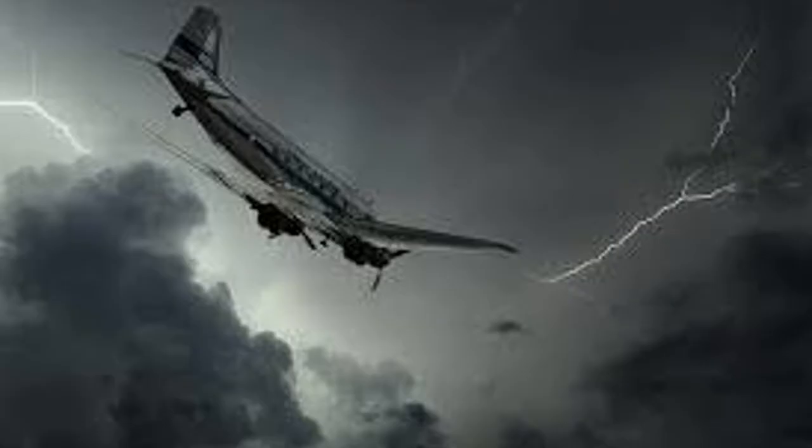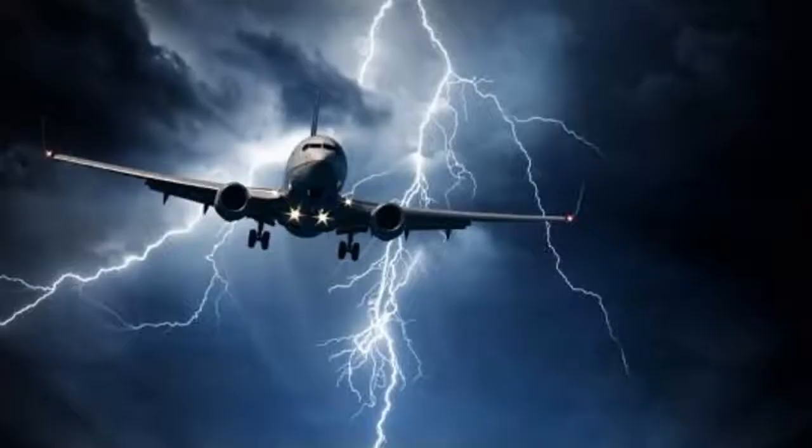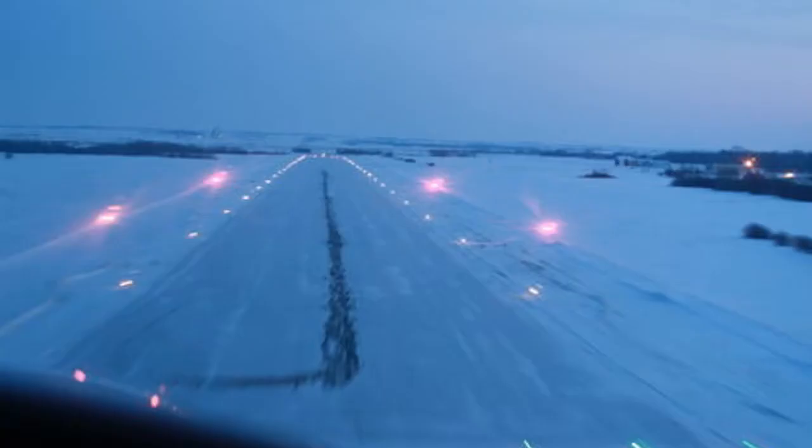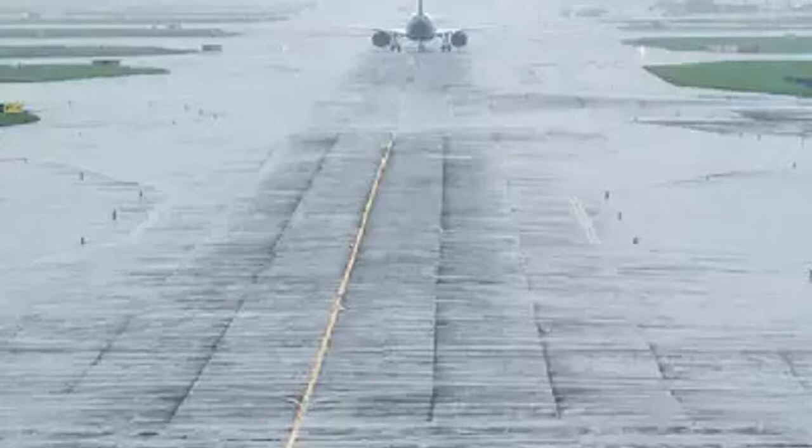This is an example of a plane flying through a bad storm. Hopefully it can land safely. This is an example of a plane hitting a lot of lightning. Hopefully it can make it to the ground without crashing. This is an example of a slippery runway. This plane is about to encounter a runway excursion.